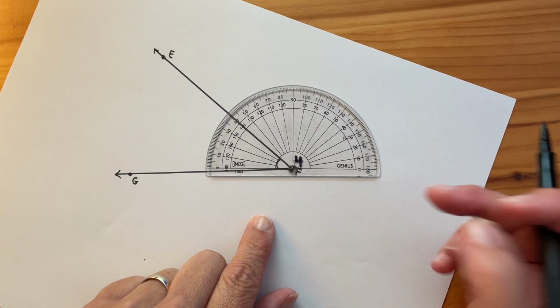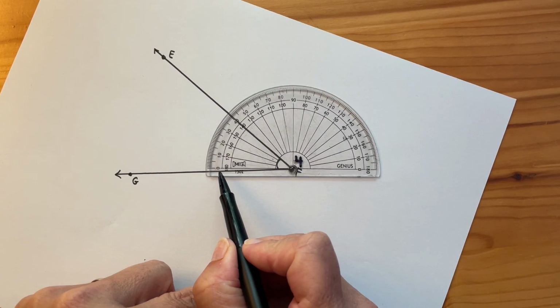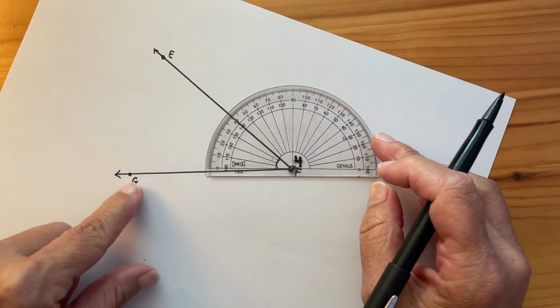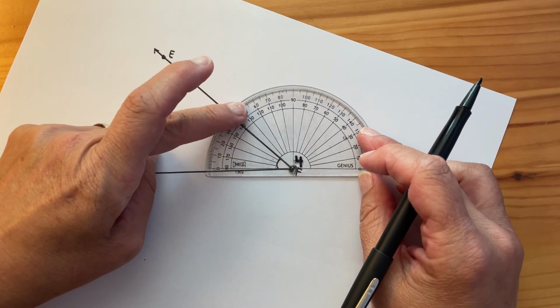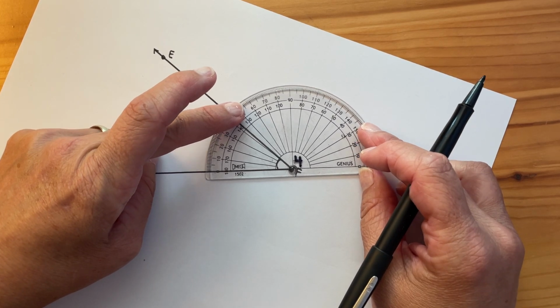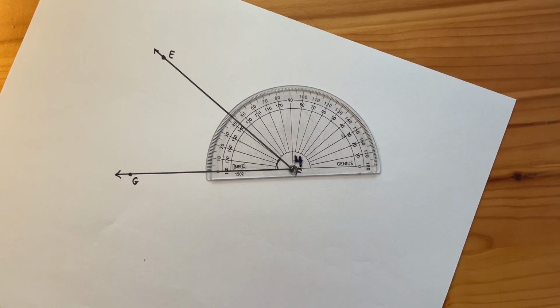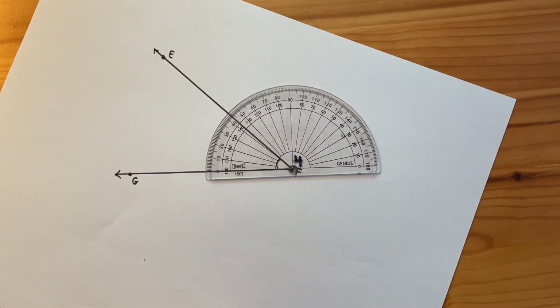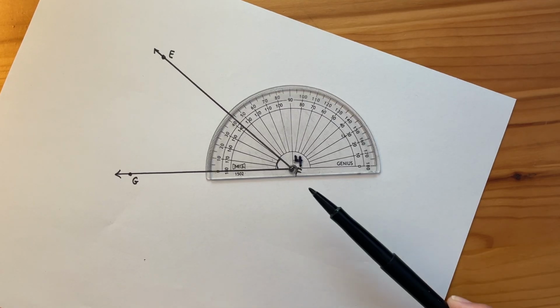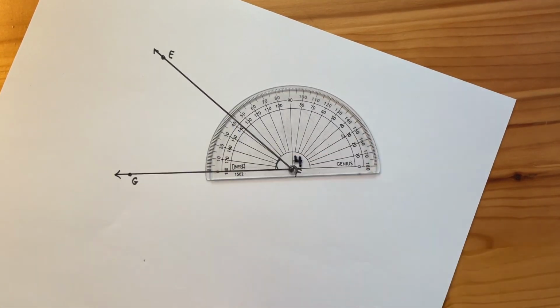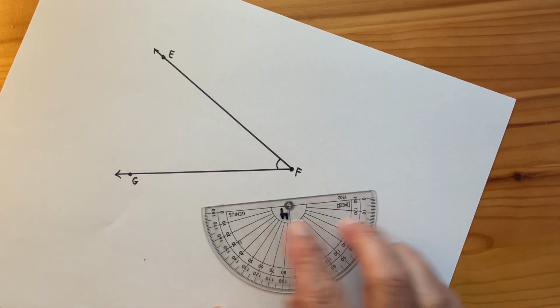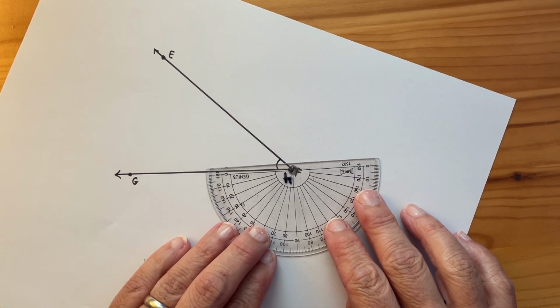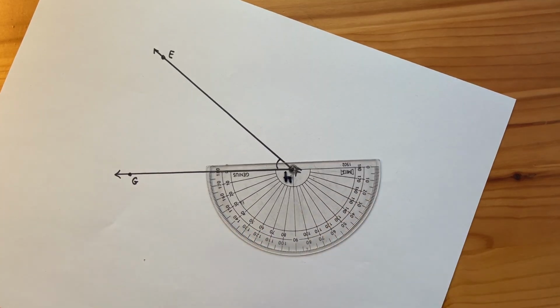The second thing you're going to do is you're going to line up your baseline, which is the 0 line, with one of the rays. And you want to make sure that both are as perfectly lined up as you can get them. And it might take you a little bit of fiddling before you get it right. So right here, I've got my center point lined up, I've got my 0. And then how you know that this is going to work is your second ray actually crosses the protractor. Now, if you do this, you line up your center point and you line up your baseline, guess what?